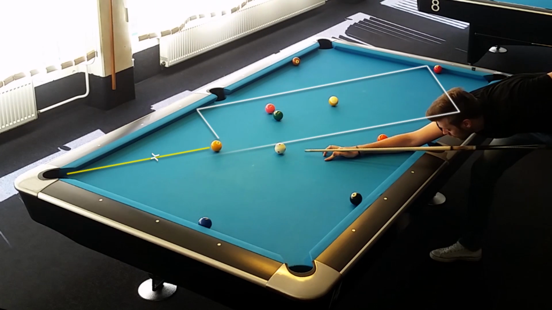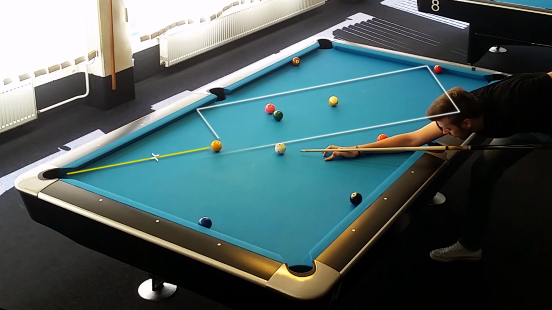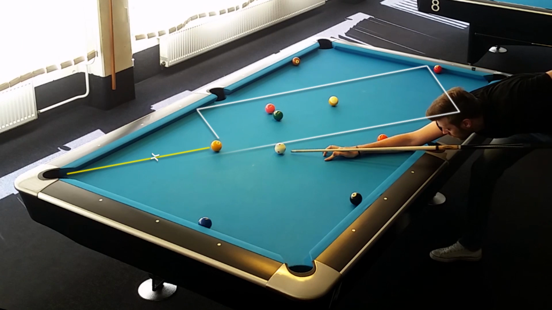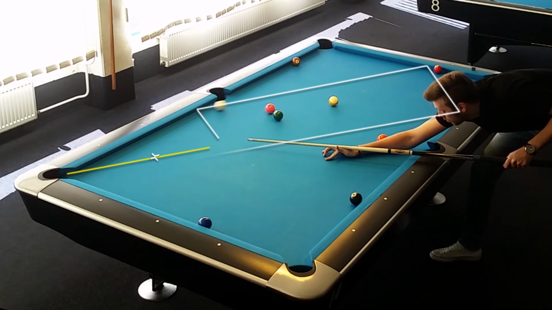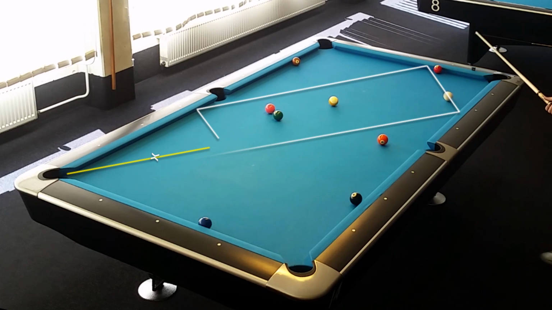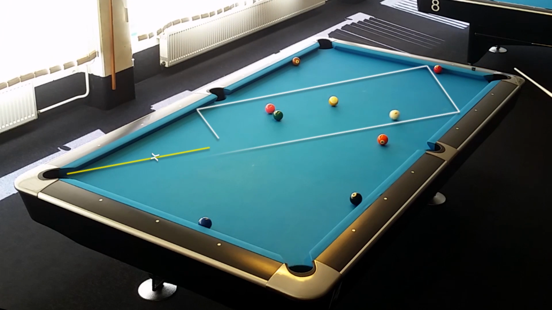You now see how important visualizing is. The first step, the results of where the cue ball is going to go in the end will be much better. The second thing is, it's just a good way to control how well you know how the cue ball is going to react and how you can control the cue ball.